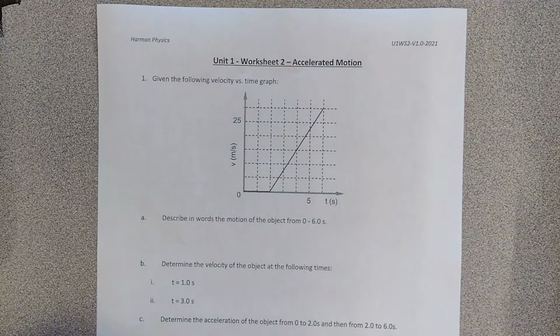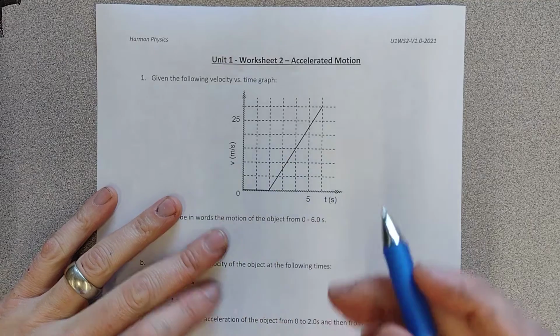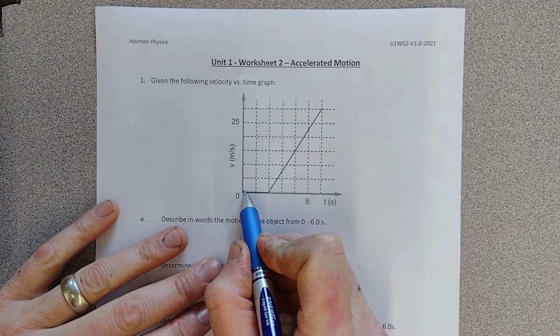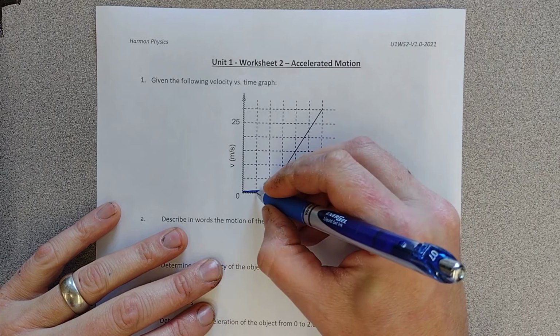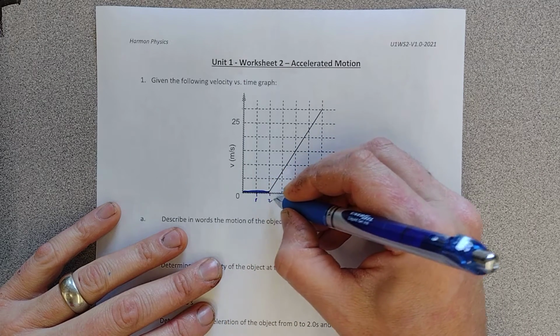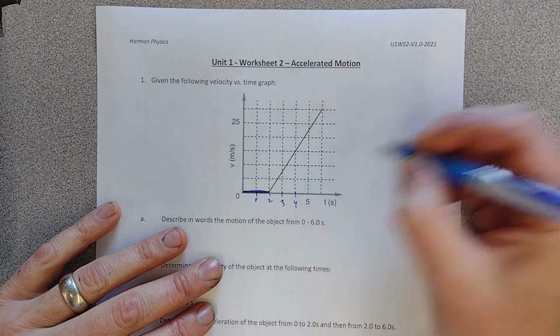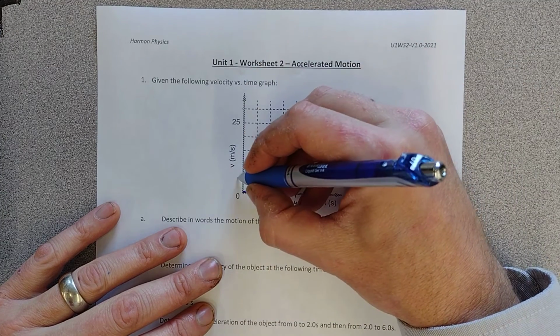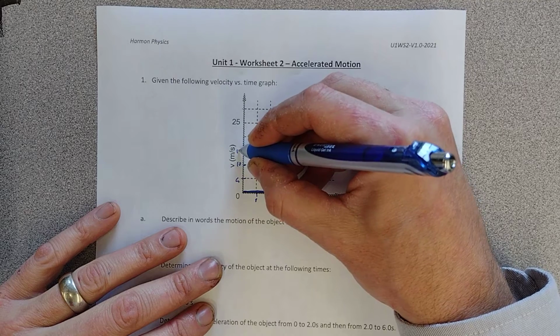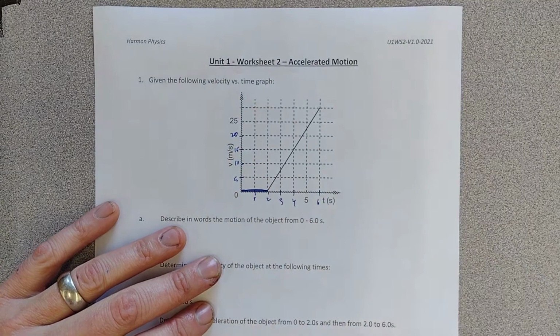All right, so now we're looking at accelerated motion. We have a velocity versus time graph, and it's a little bit hard to see, but this object has zero velocity for 2 seconds. So I'm going to add some numbers here: 1, 2, 3, 4, 6. Okay, then these are going up by 5, 10, 15, 20.